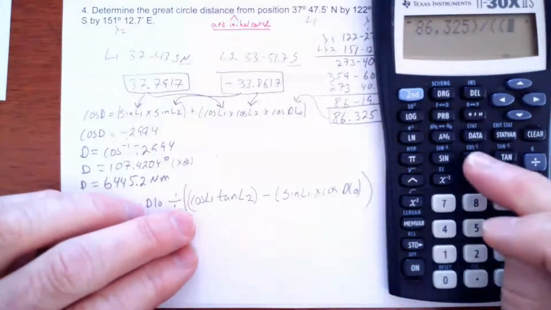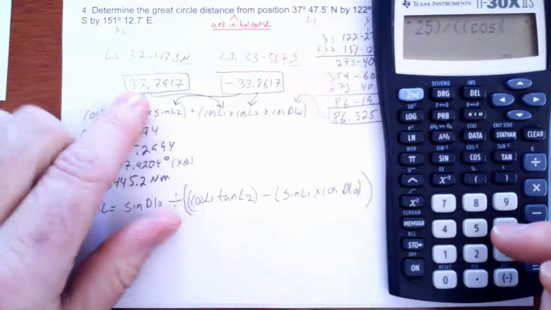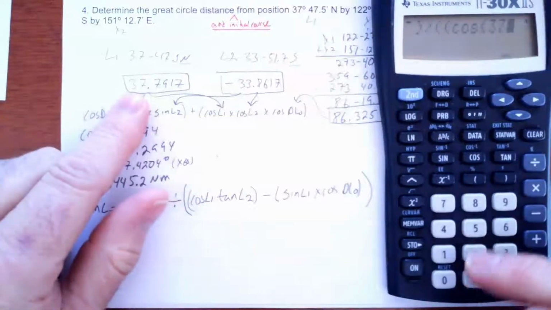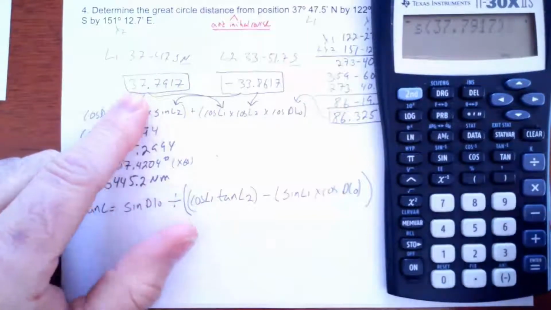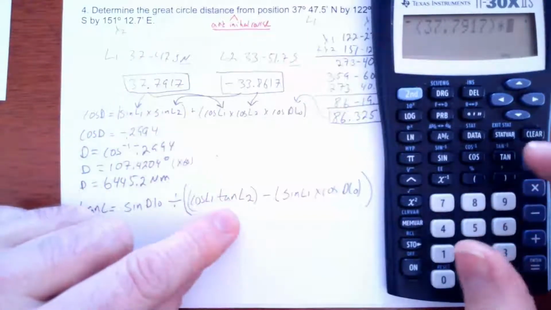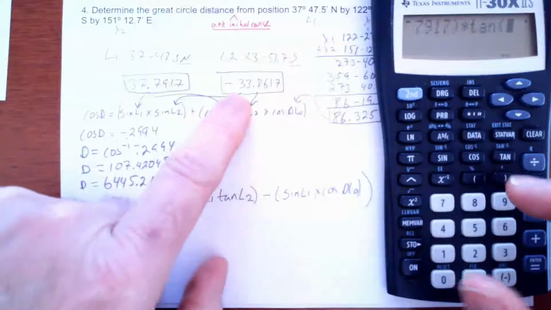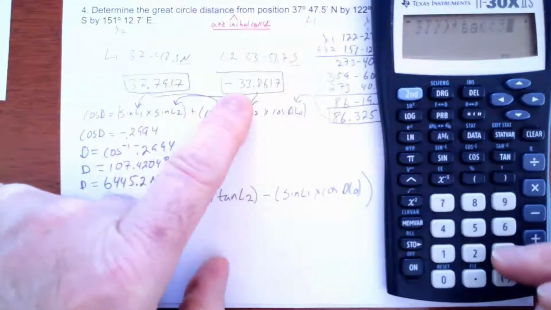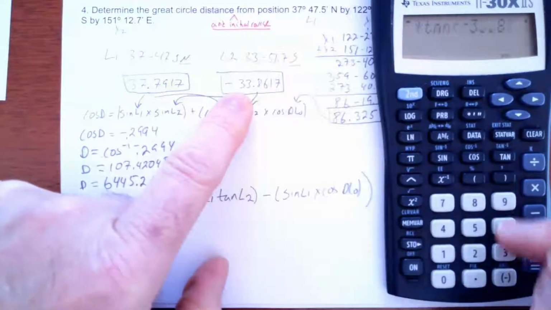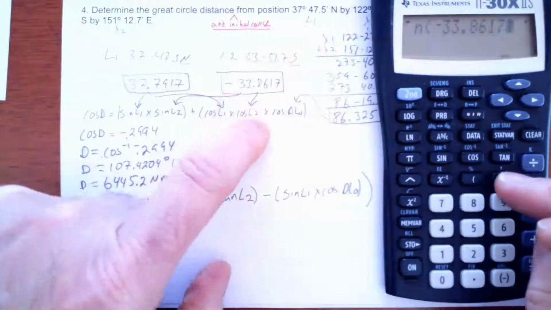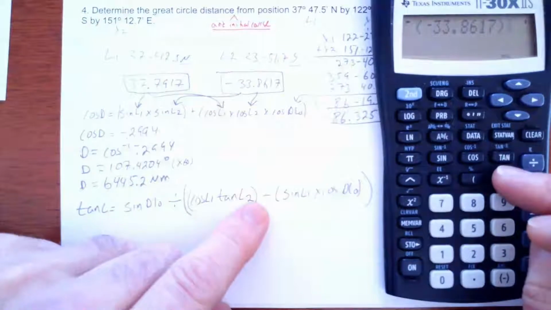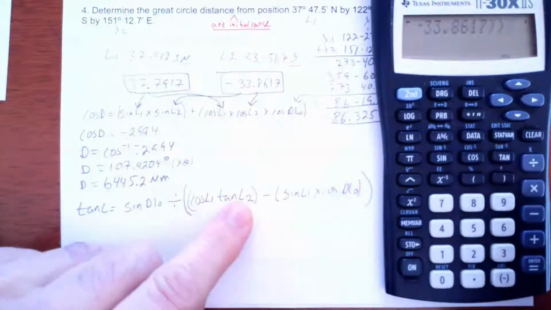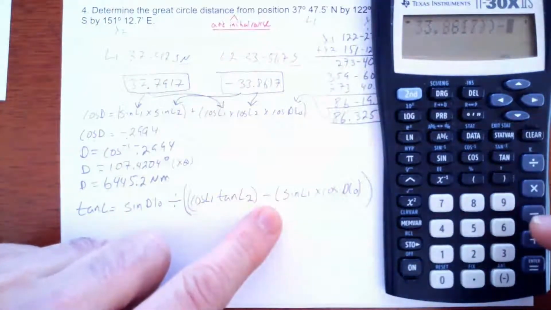So now I'm going to go cosine, and L1 was 37.7917, close that, times tangent of L2, and that's negative again, remember, 33.8617. And now this parentheses is going to close the tangent, and now I need to put another parentheses to close this first term, okay? Now I'm ready to go on to my next thing.